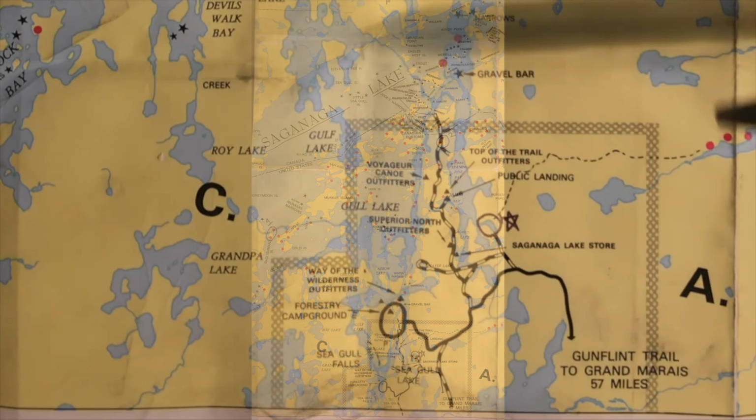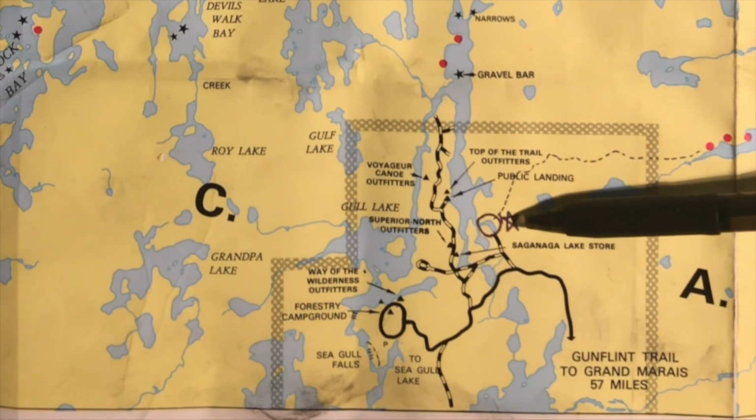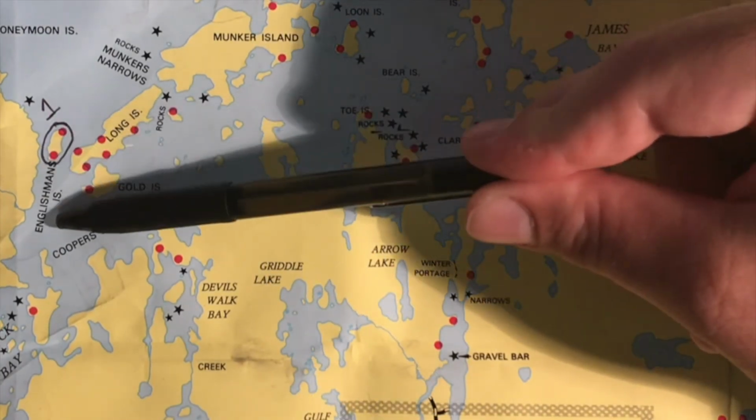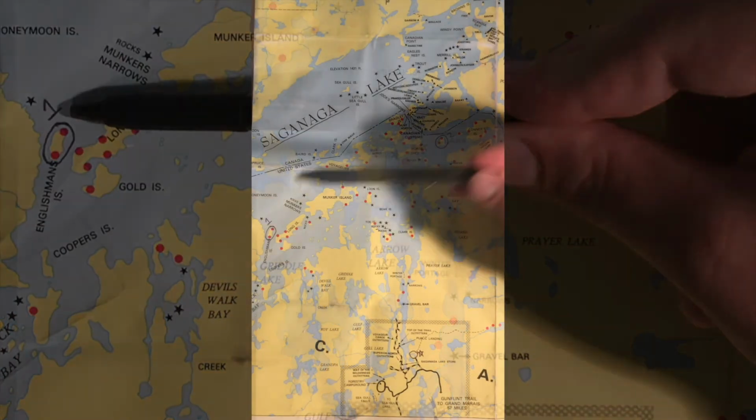On this chart, I marked out where we launched from over here with a little circle and a star. Then I marked the first island that we stayed at. It's called Englishman Island, that's why there's a 1 there. And at number 2, we also circled that one because that's where we stayed our last night out on trail.